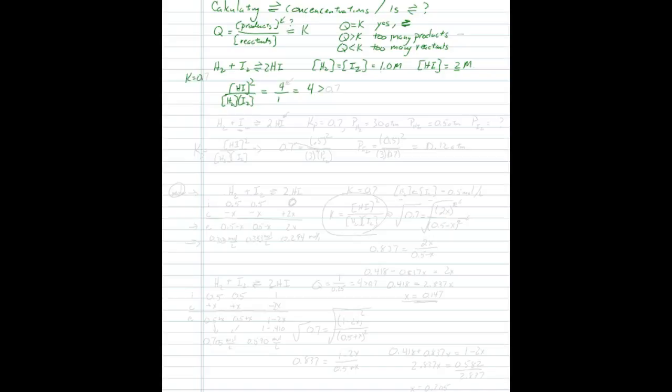K is equal to 0.7, so you are not in equilibrium. If it was 4, then you'd be in equilibrium. In fact, you got way too many products, so it will shift and you'll have less products and more reactants when you're done and get to equilibrium. So that's how you can tell if it is in equilibrium or not.